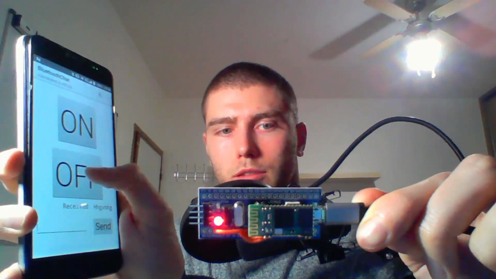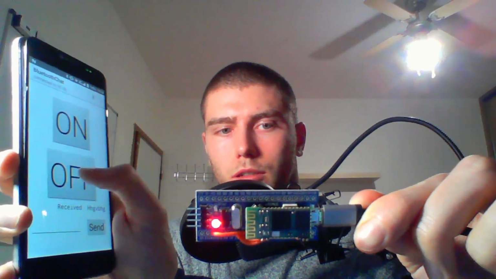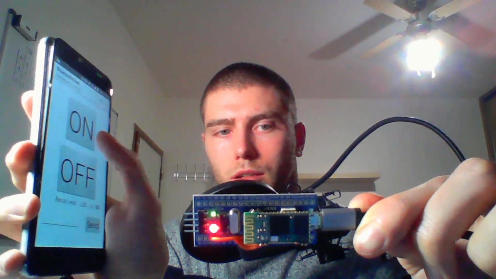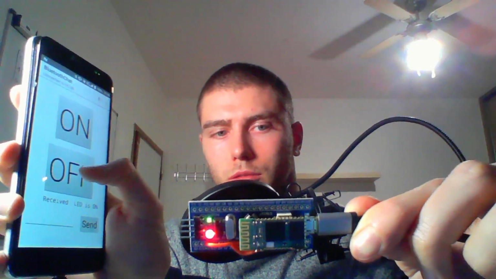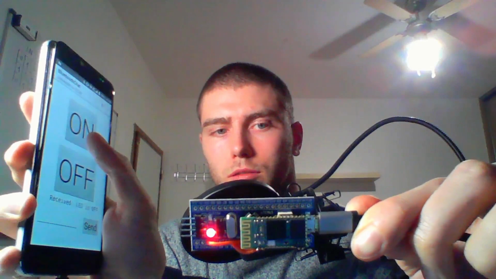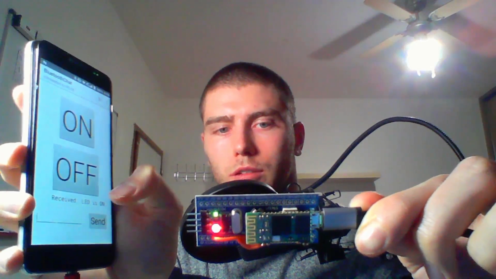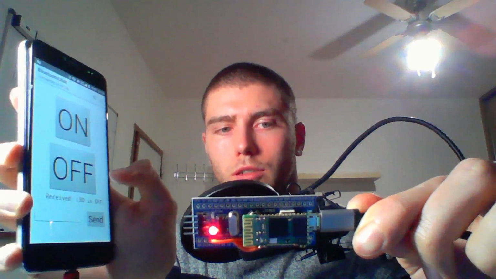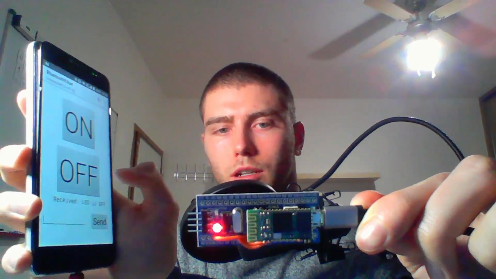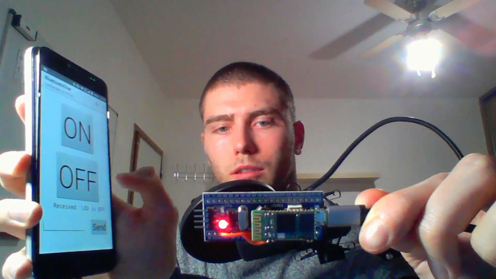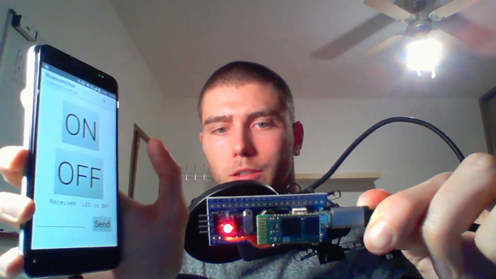So in case you just click the button, it sends a command to turn the LED on or off, and in case you type something in random, it just sends back the message and it doesn't toggle the LED. So let's get started.